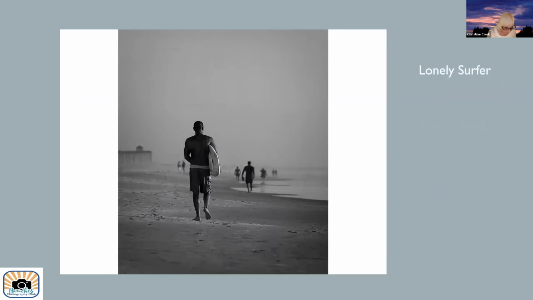Lonely Surfer. I like this very much. This is clear who the subject is. There's wonderful light coming and creating rim lighting along the surfboard and along parts of the gentleman's feet. He's framed by other walkers here.